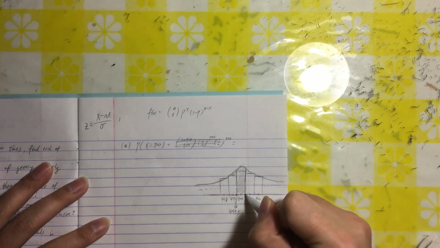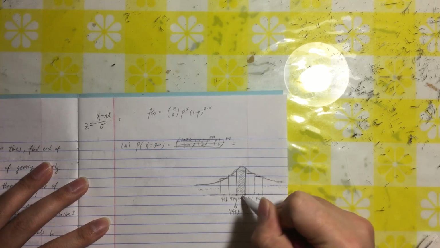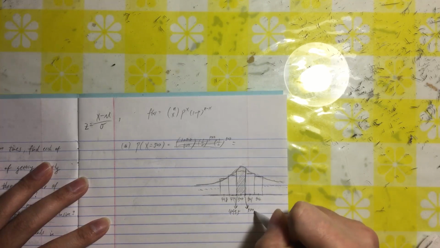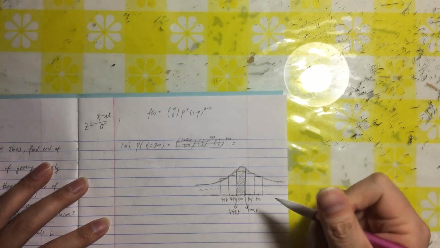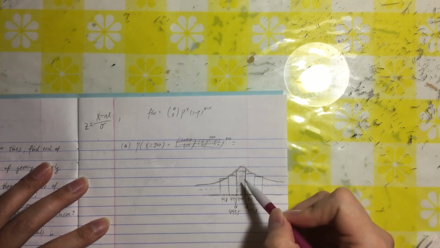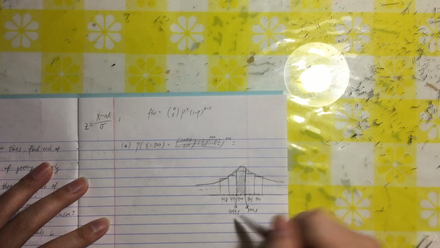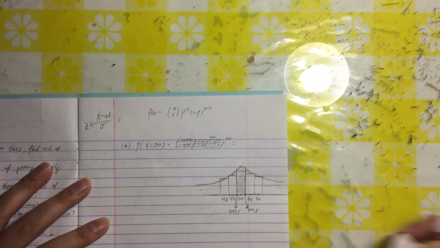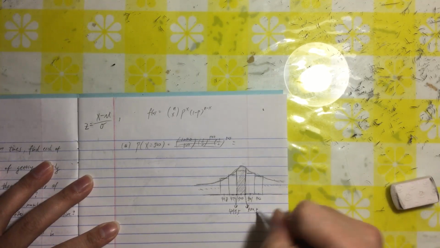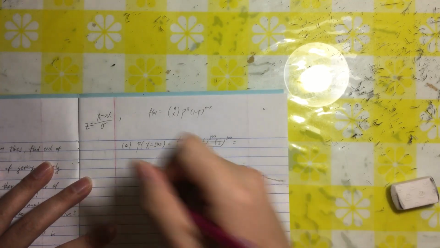The right end point is the midpoint between 500 and 501, which is 500.5. So if we try to use the normal distribution to approximate this binomial distribution, we must find the area under the curve between 499.5 and 500.5.